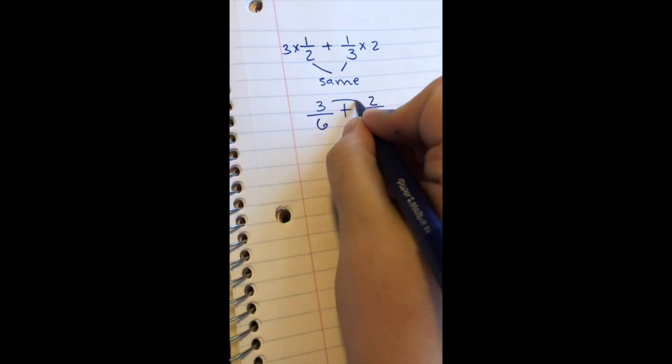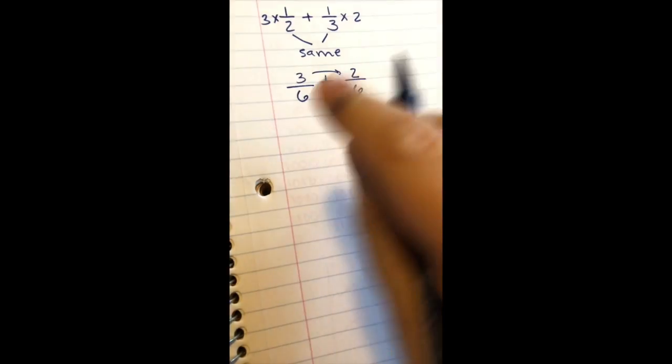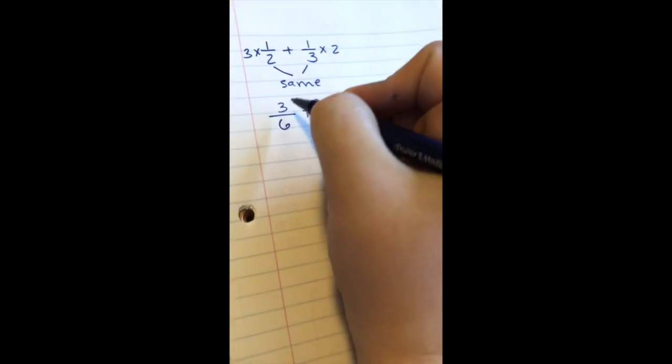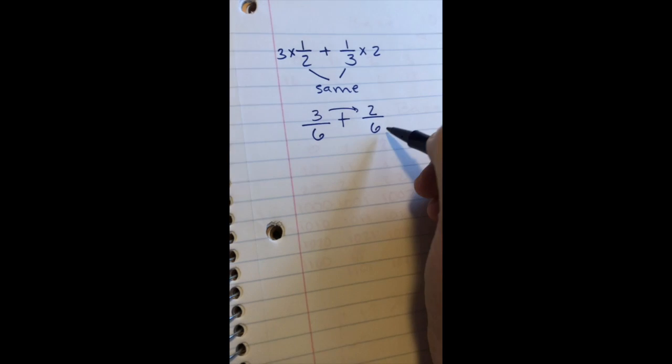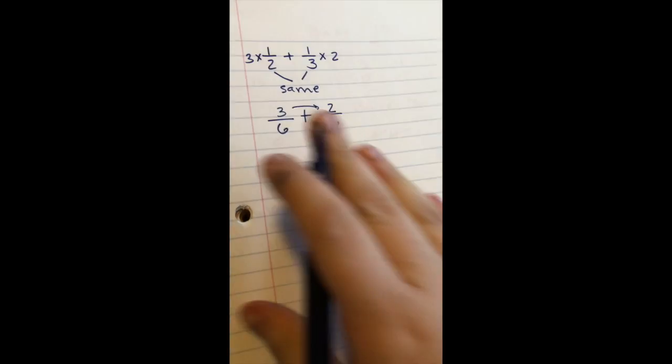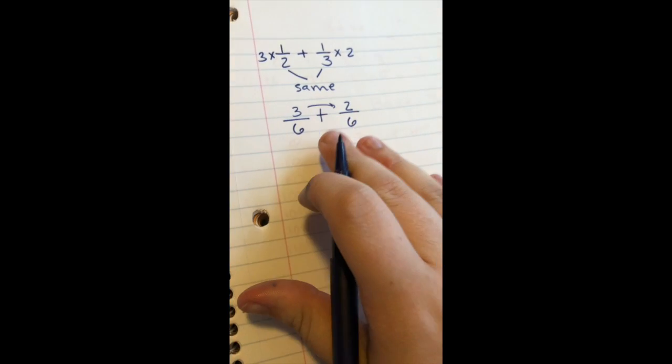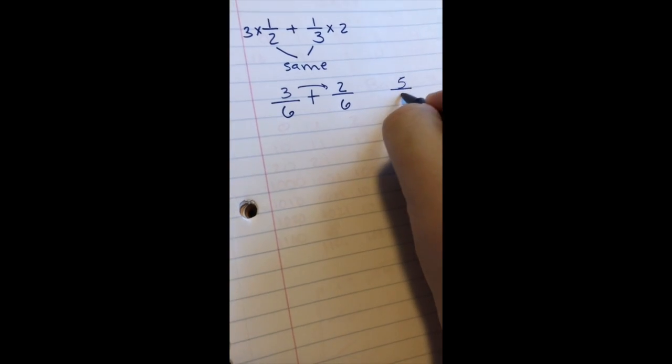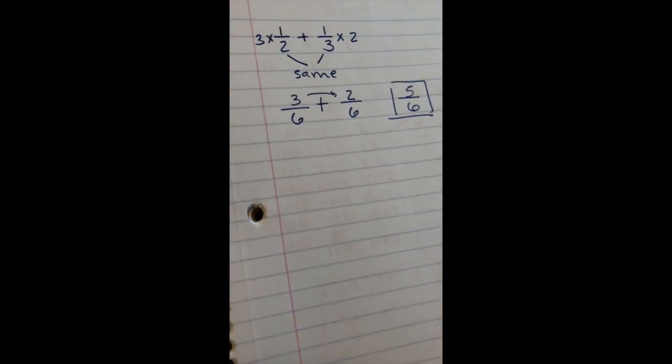Now, all we have to do is add the tops together. We leave the bottoms the same. This is like saying I had 3/6 of a pizza and you had 2/6 of a pizza. We didn't combinedly have 5/12. We had 5/6 of that pizza.